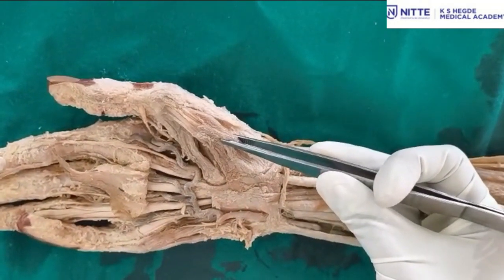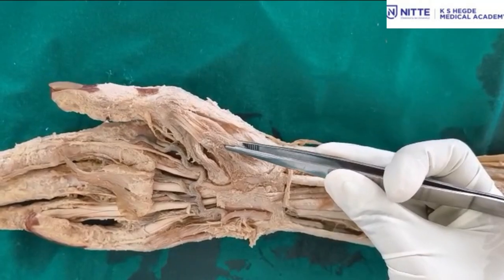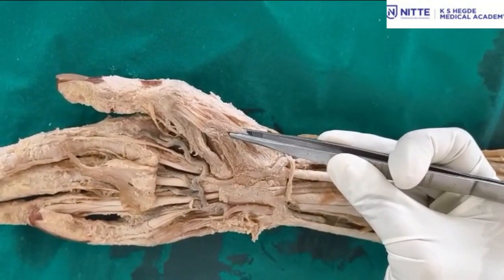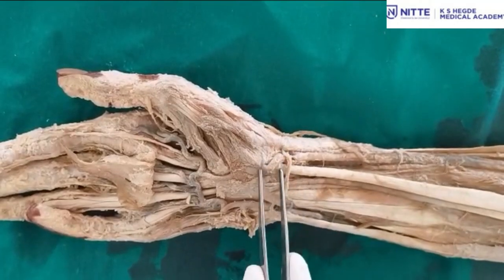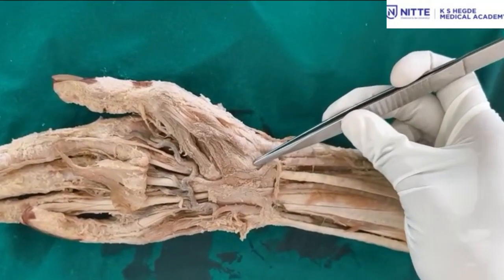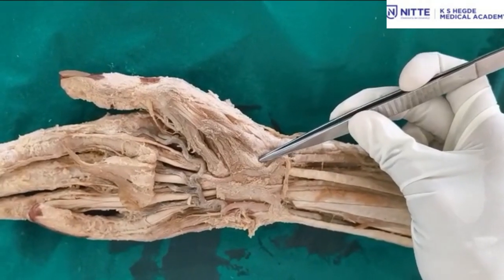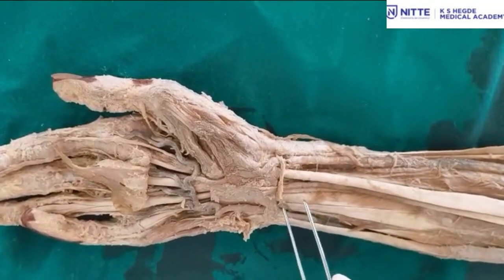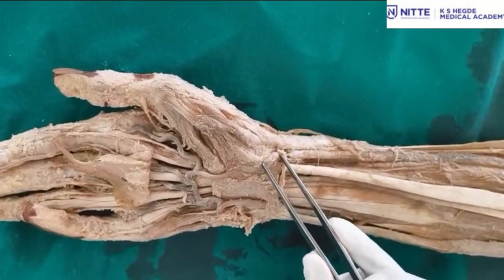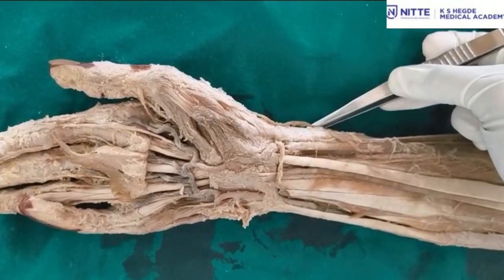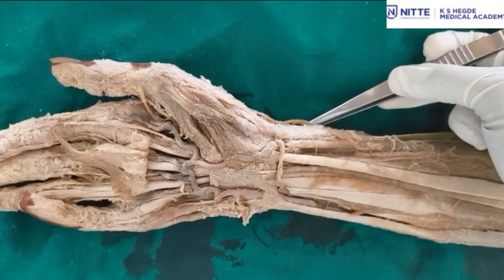Abductor pollicis brevis. This is the most lateral muscle of the thenar group of muscles and arises from the flexor retinaculum, tubercles of scaphoid and trapezium, and from the tendon of abductor pollicis longus. So this abductor pollicis longus belongs to the extensor group of muscles.